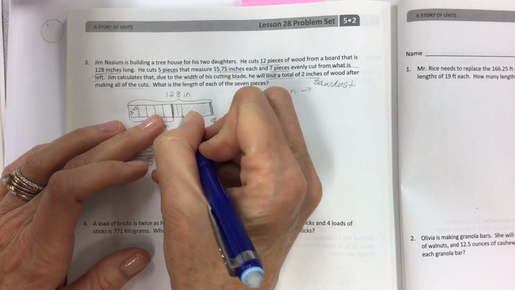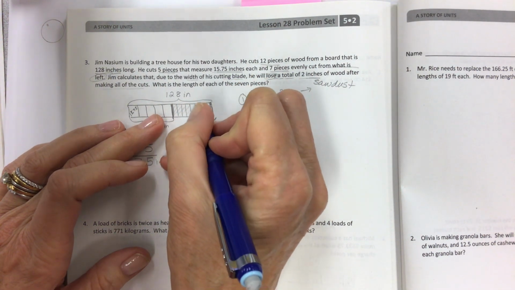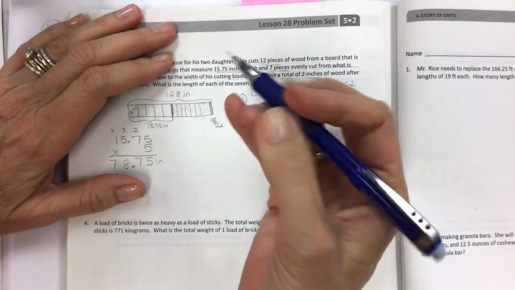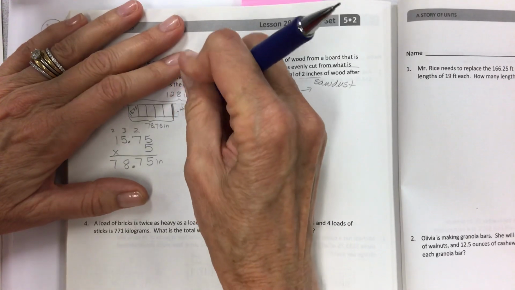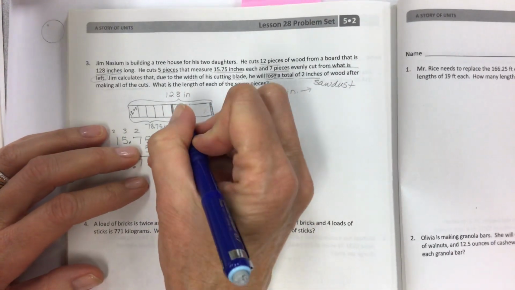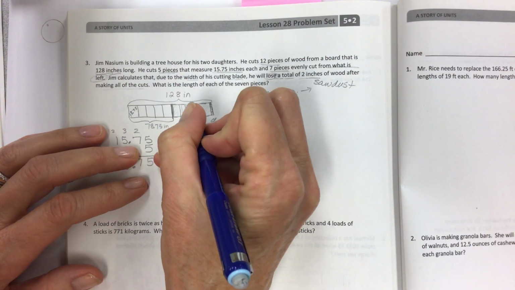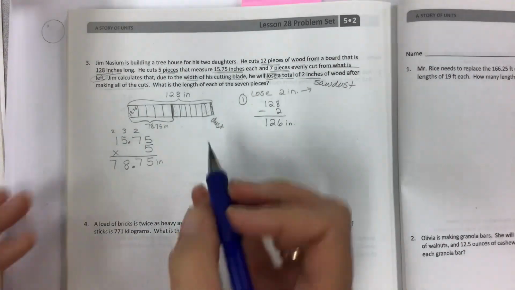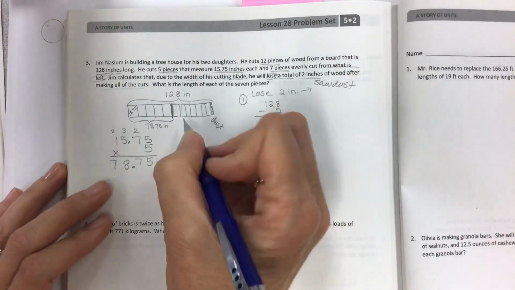Let's just try it. 1, 2, 3, 4, 5, 6, 7. Let's pretend like those are the same size. Actually, I can't stand it when they're not the same size. Sorry, that's just the way I am. So 1, 2, 3, 4, 5, 6, 7. Closer. Not great, but you get the idea.